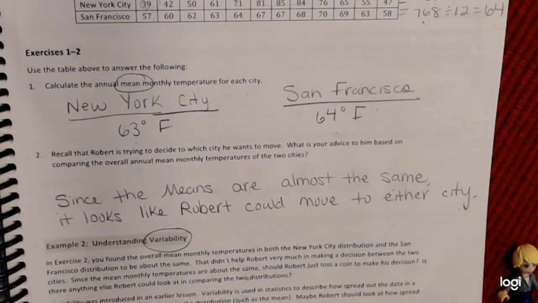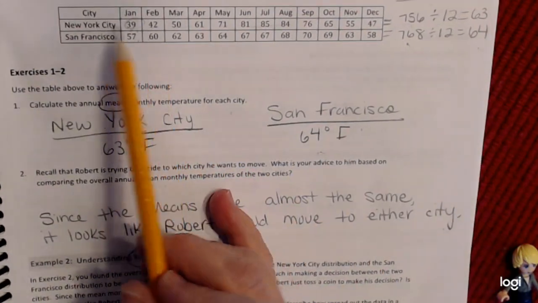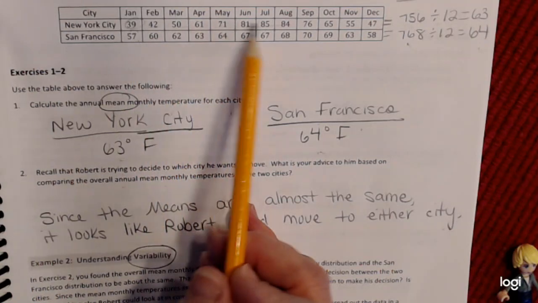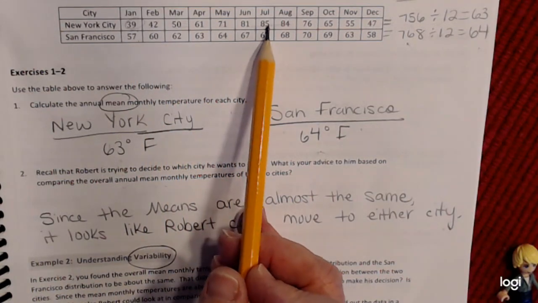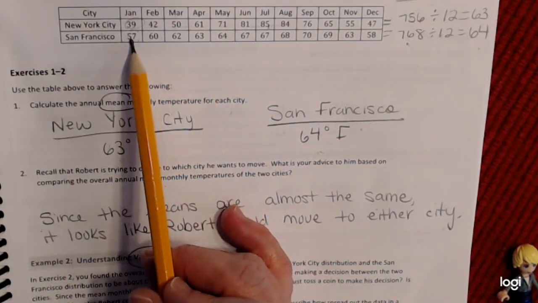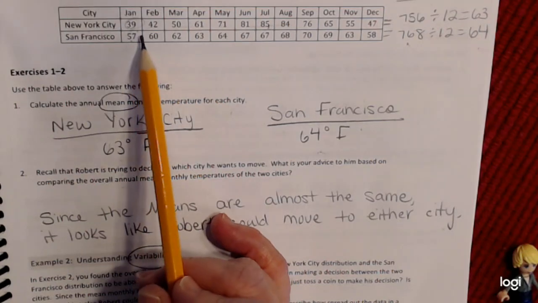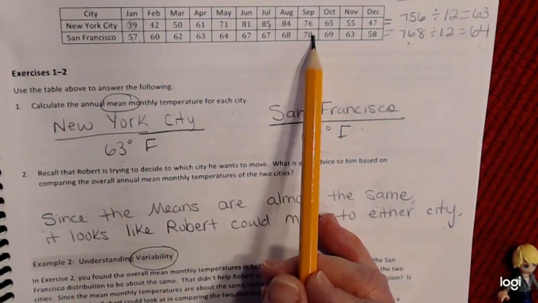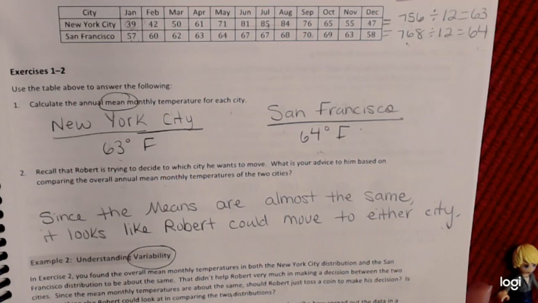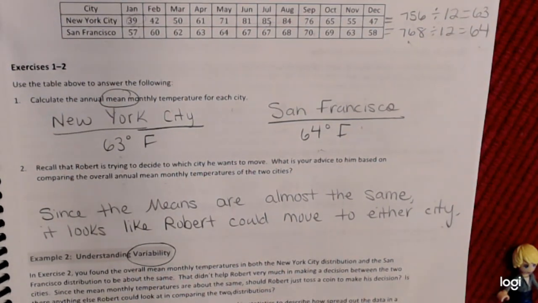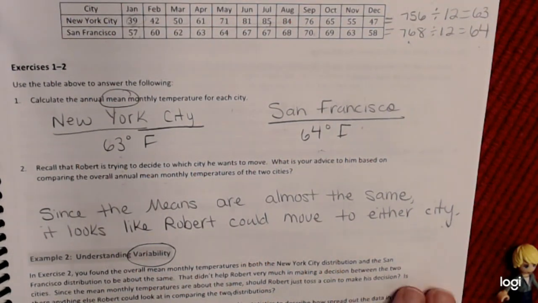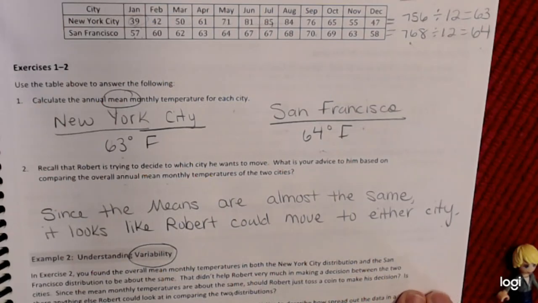As we were looking at the chart up here, we noticed that in New York City the temperatures go from a low of 39 to a high of 85. And here in San Francisco, it looks like maybe a low of 57, and it looks to me like a high of 70. So that's what we're going to look at a little bit more closely, the variability, and if that's going to affect us. So if you would go ahead and turn to the next page.